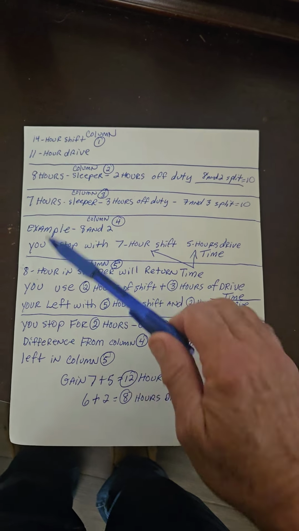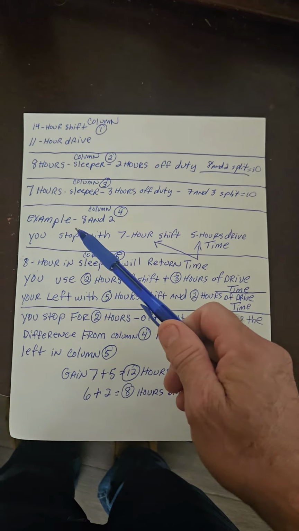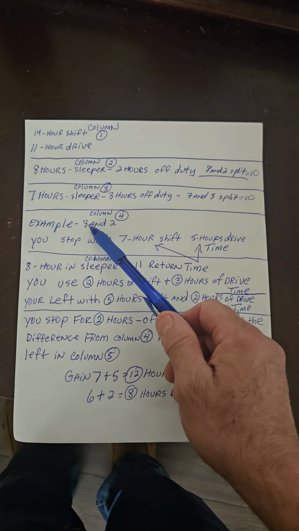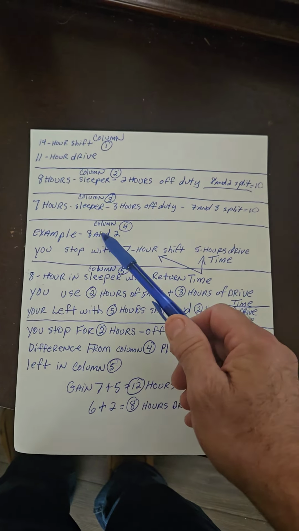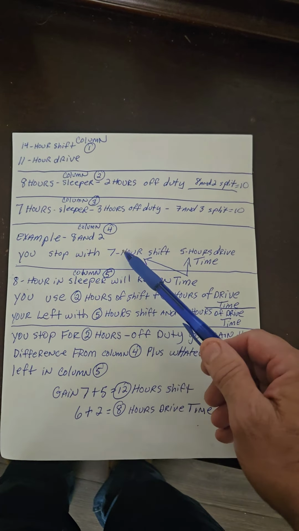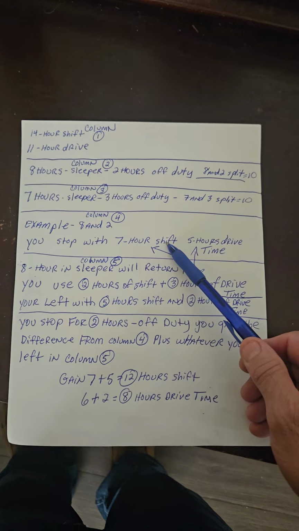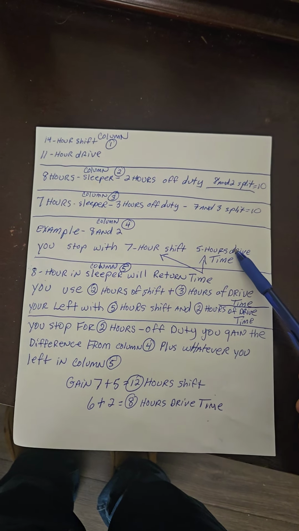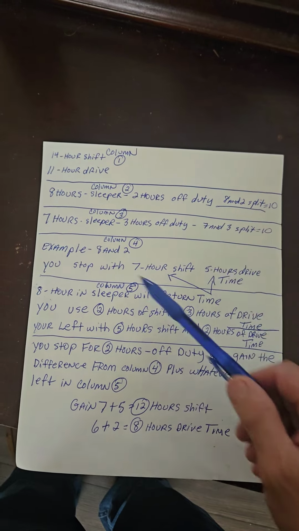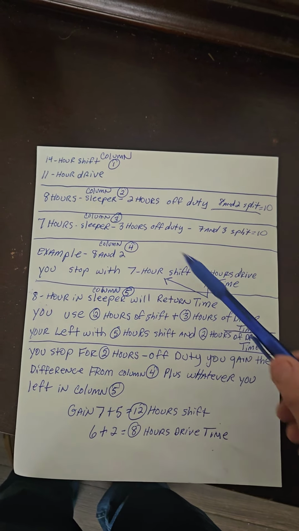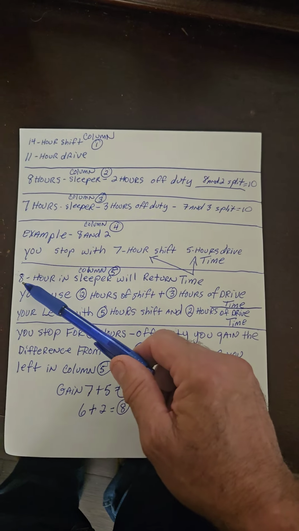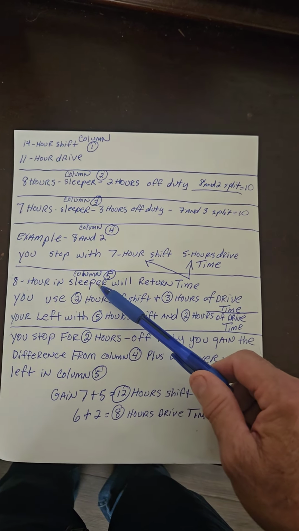Now I'm going to come down here to show you an example of how it works. This is column 4. Okay, so I'm going to use the 8 and 2 split, but the 7 and 3 split works the same way. So you stop with 7 hours on your shift and 5 hours of drive time. So that means you burnt up 7 hours from your 14 and you burnt up 6 hours from your drive time. Okay, now you're going to go into the sleeper for 8 hours.